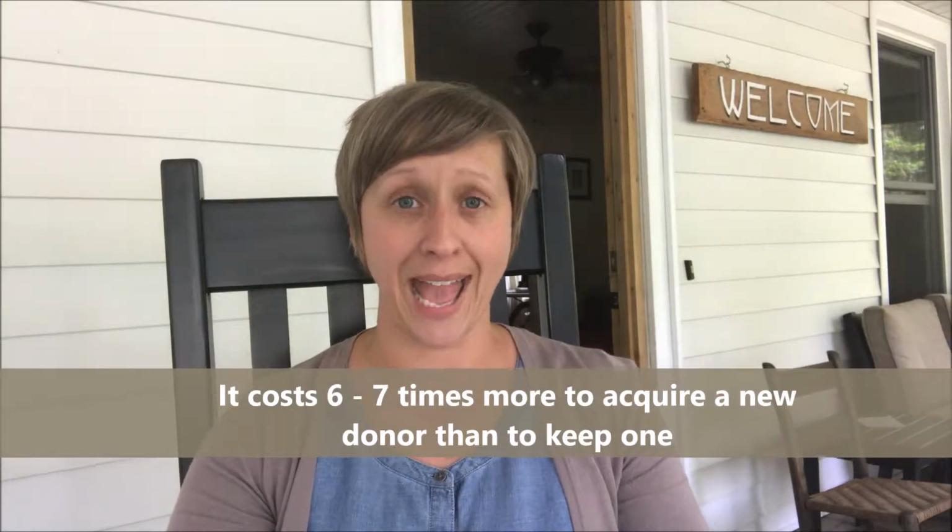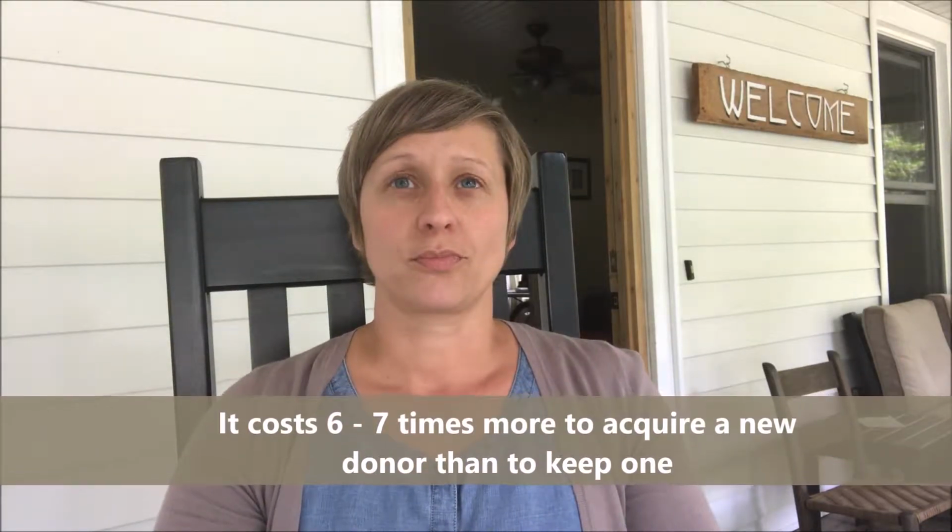It costs 6 to 7 times more to acquire a new donor than it does to keep a donor that you already have. So keep that in mind as you're figuring out how much you're going to spend and what your budget is on donor acquisition mailings and getting the new donors in, and then look at your budget for what are you doing to keep donors, first-time donors, recurring donors, donors who've given to you over the course of their lifetime, donors who are having a 5-year anniversary.